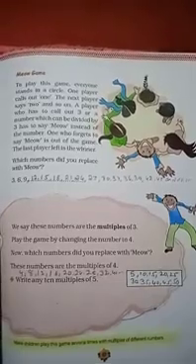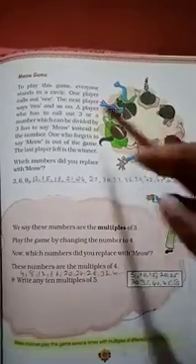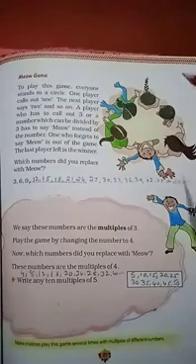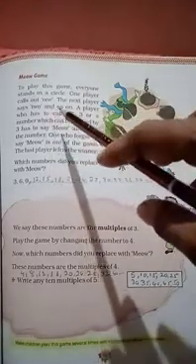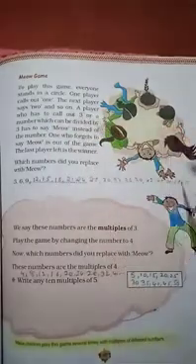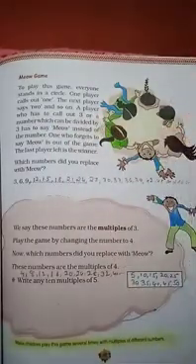Next game, it is a one game. To play this game, everyone stands in a circle. One player calls out "one", the next player says "two", and so on. So here, one, two, like that you have to go on.